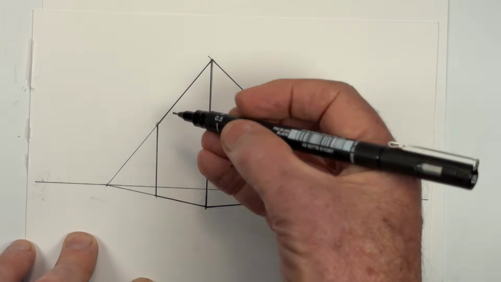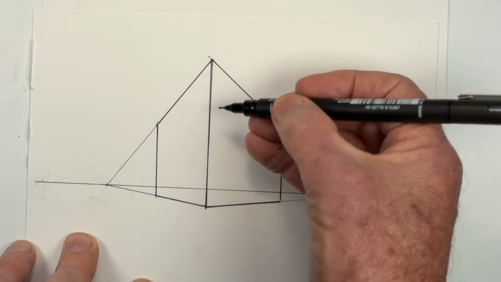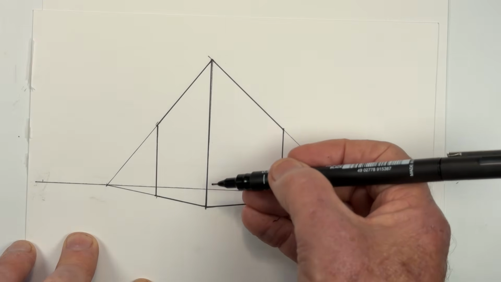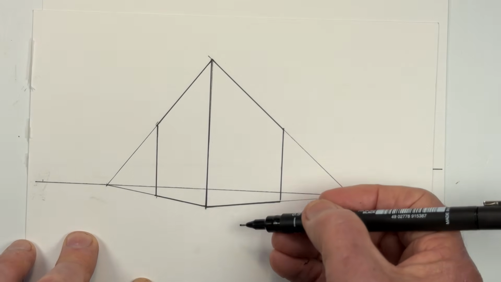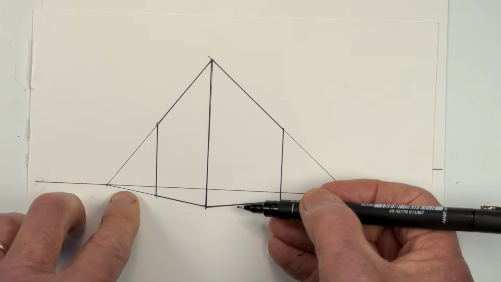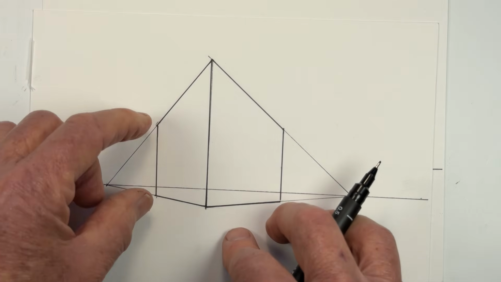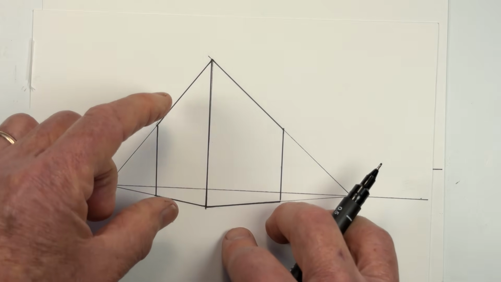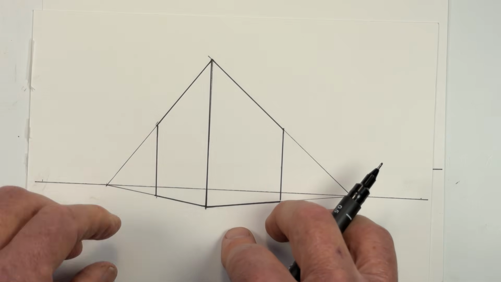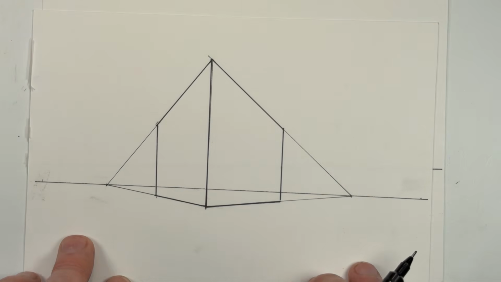But from this angle, this corner is smaller than this one, or as we'd say more accurately, shorter. And the angle that we have describes the fact that this corner is visually appearing to be shorter and shorter as it moves further away.